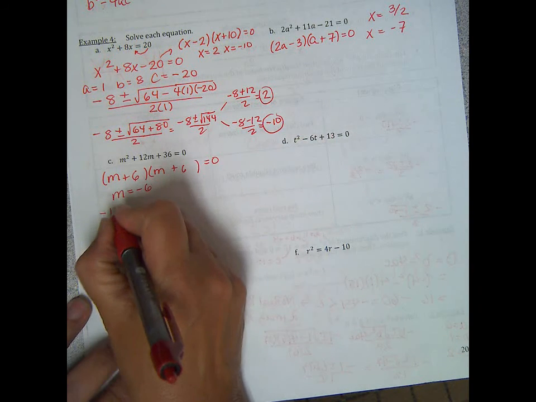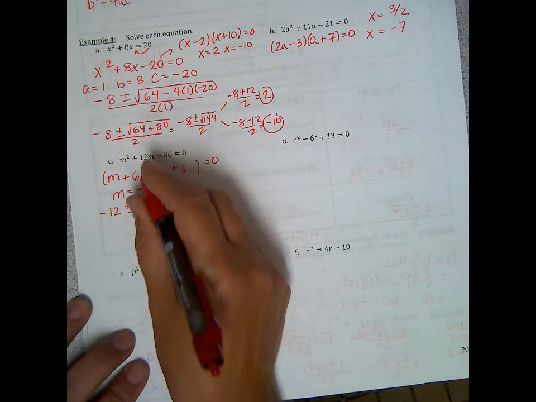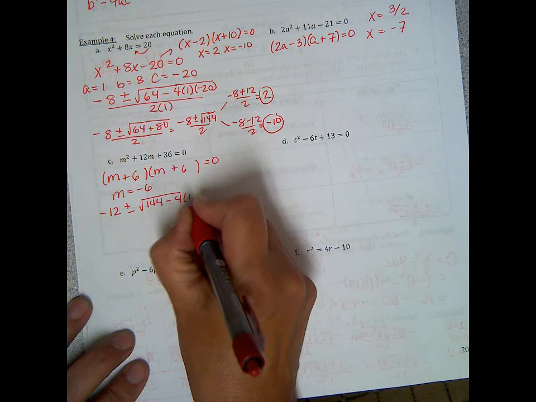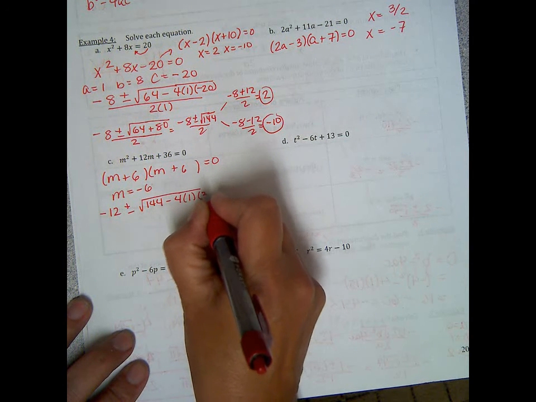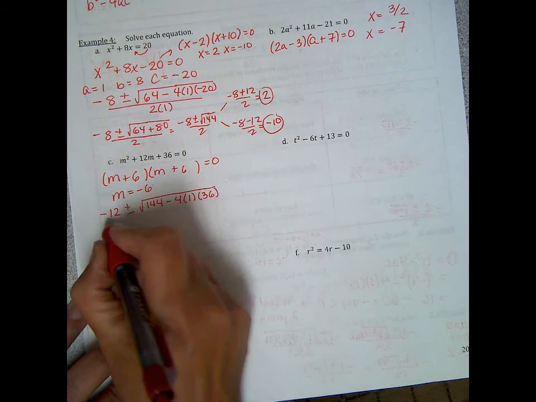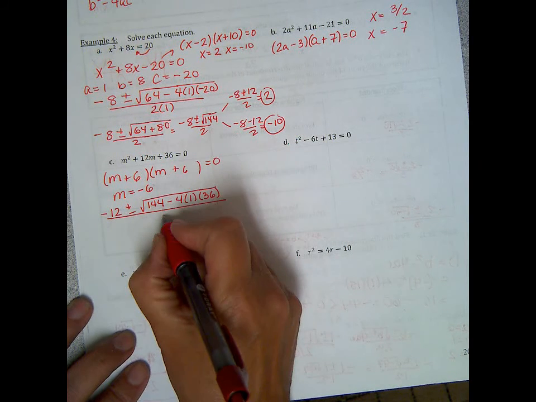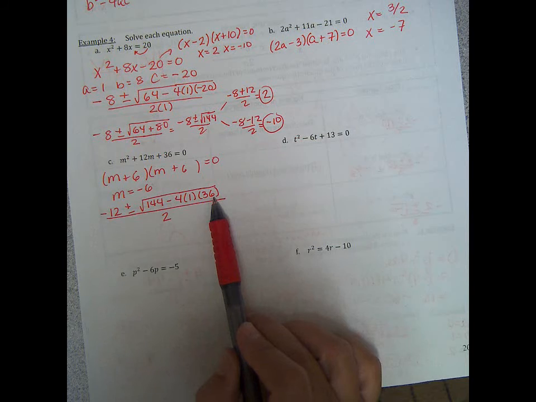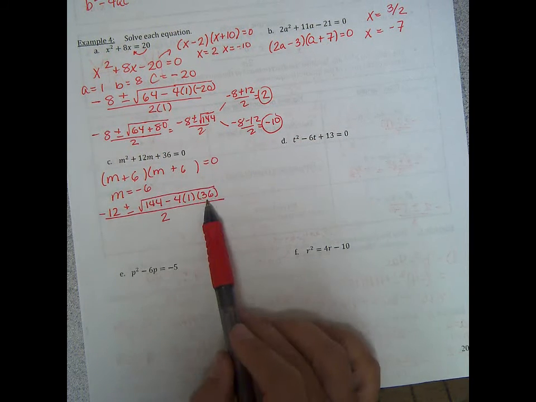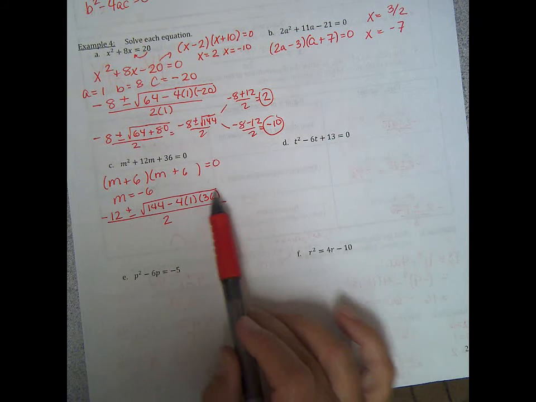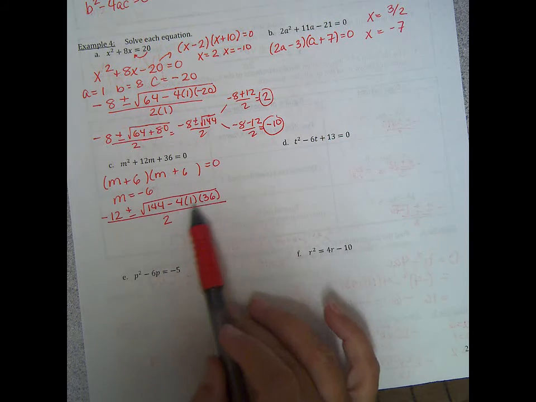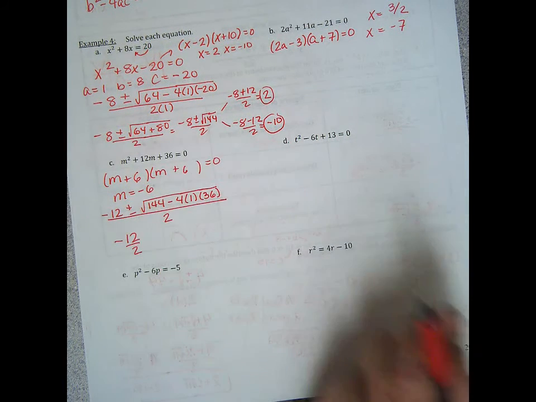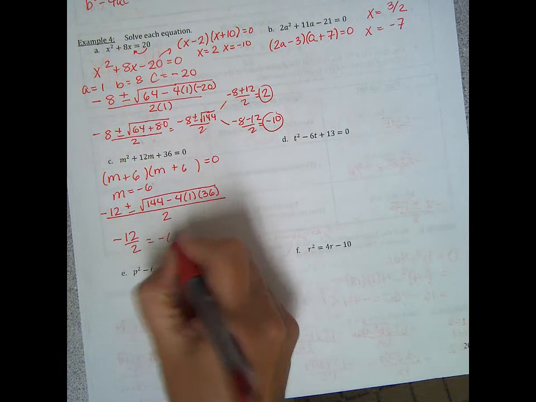Opposite b, plus or minus the square root of b squared, which is 144, minus 4, a is 1, and c is 36, all over 2a. Well, 4 times 36 is 144. So 144 minus 144 is just 0 in that root, and so all that root mess is gone. So all I have is negative 12 over 2. Plus or minus is irrelevant now, and that does give me negative 6. So I could totally have done it that way.